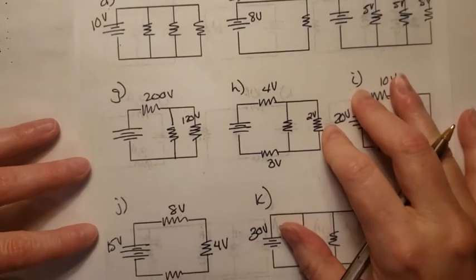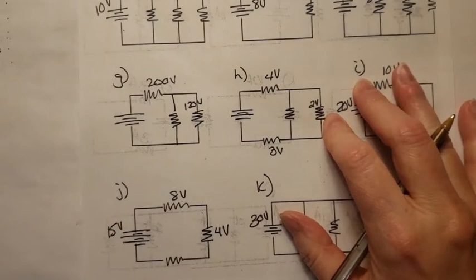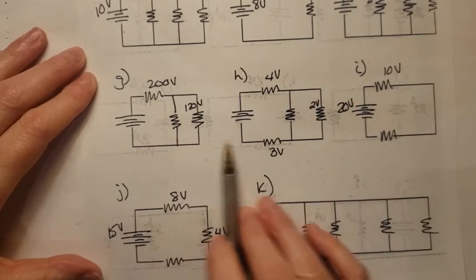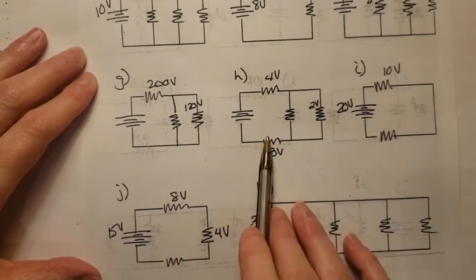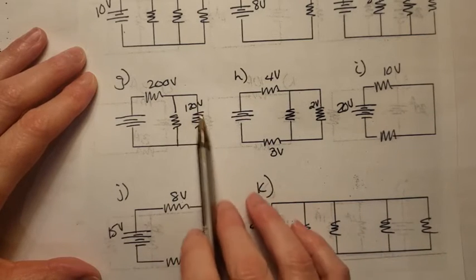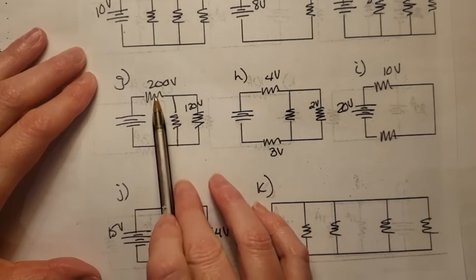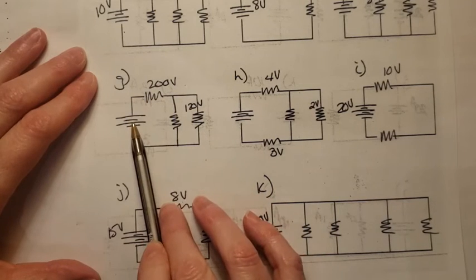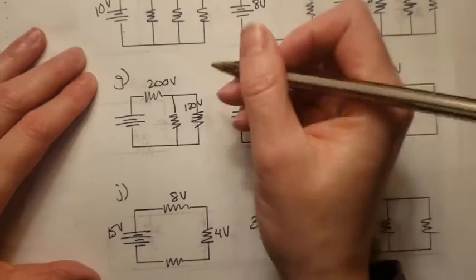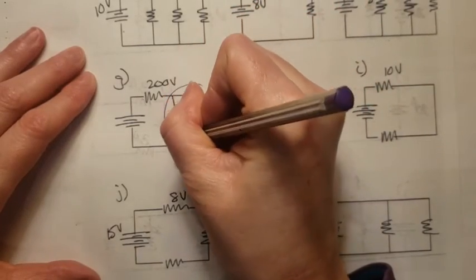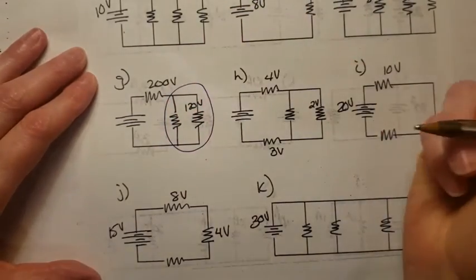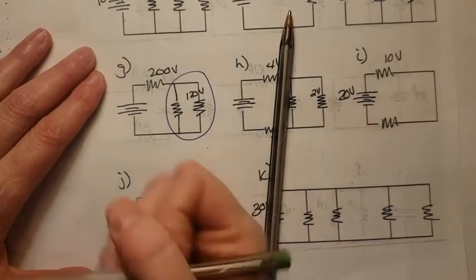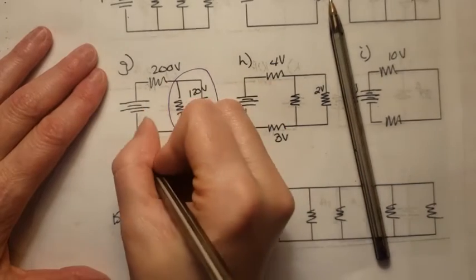Now, where we get a little trickier is when we get to the both circuits. G and H are both series and parallel. These two resistors are in parallel to each other, but this resistor and the battery are in series to each other. So when you get to these both circuits, what you need to do is tackle the parallel part first. See how I've drawn a circle around it? So I'm going to redraw my circuit, but I'm going to draw this as a package.